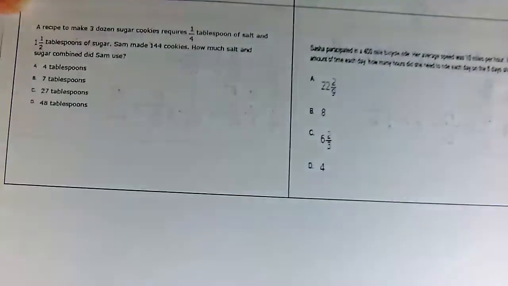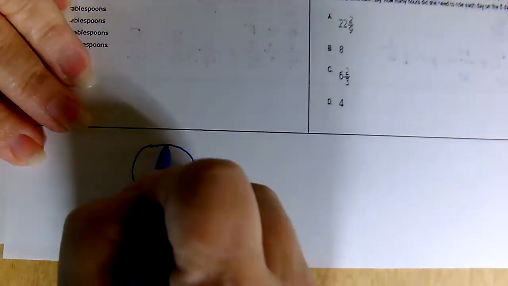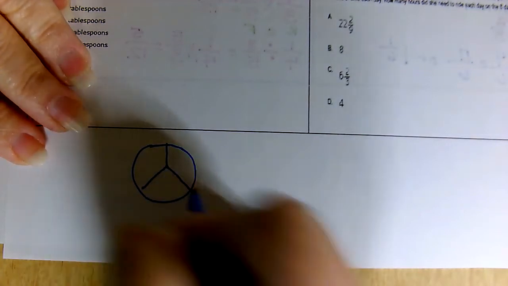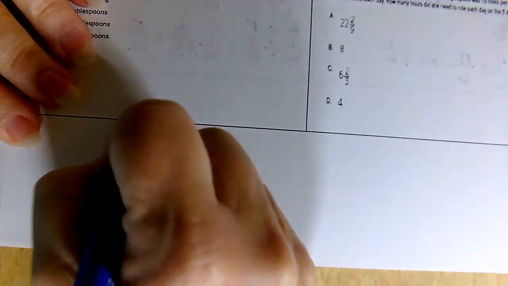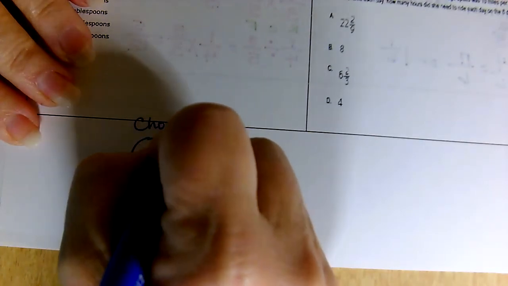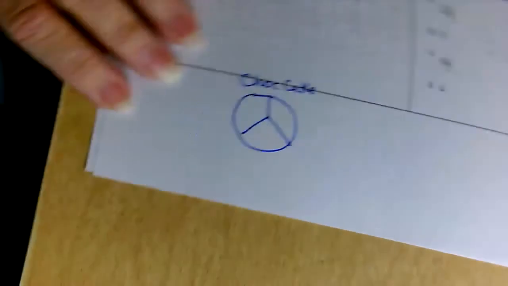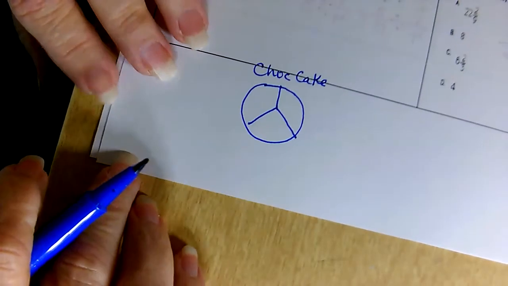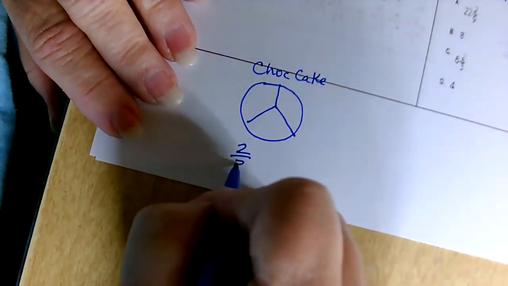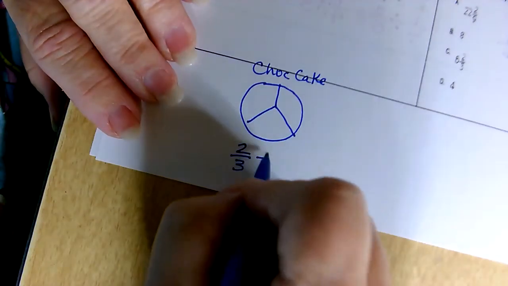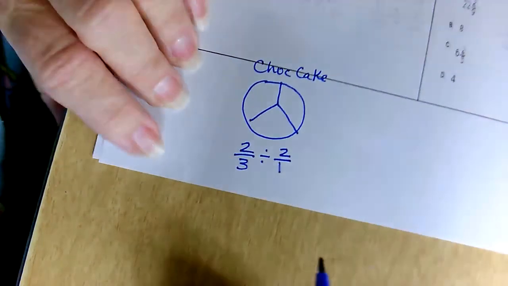Okay, I'm going to draw this down here. This is the chocolate cake. So we've got 2/3 of the cake divided by 2. We put that over there, over 1.